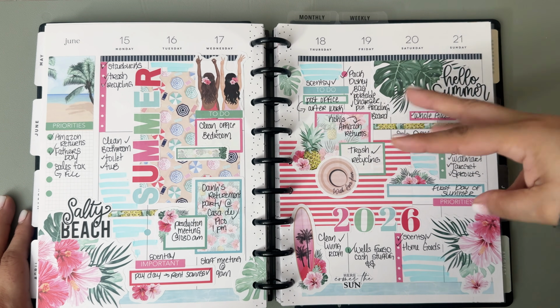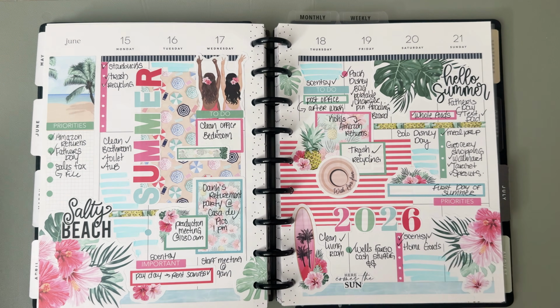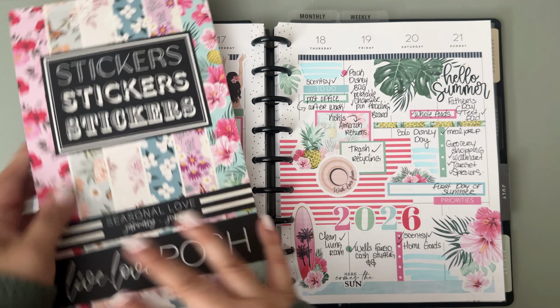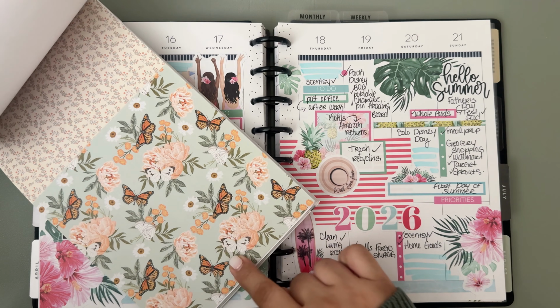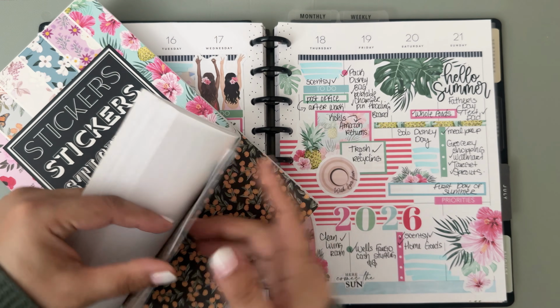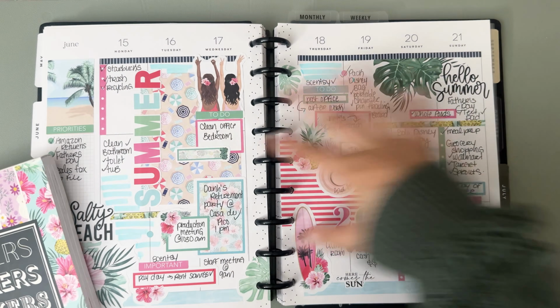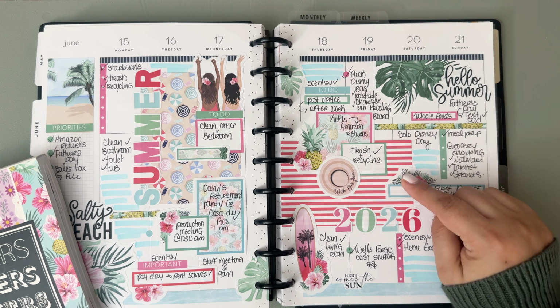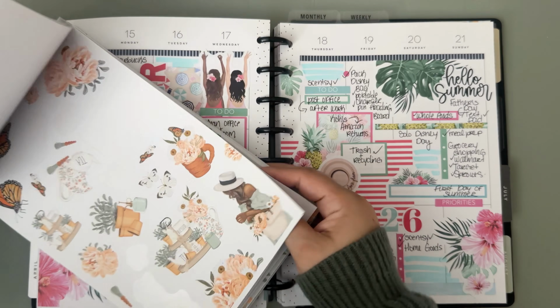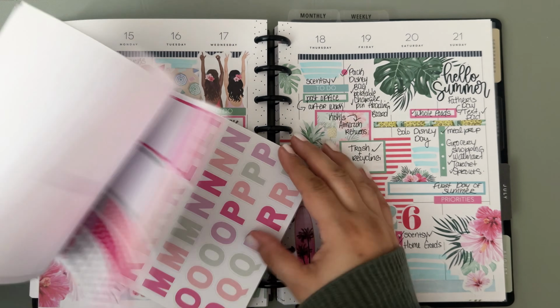This is the first week of summer 2026. This book right here is so much fun to use because it has these really cool sticker scrapbook paper in here that you can layer. So I really like the different patterns that are in this book and the layering that I can do. Also, there are great layered boxes. Let me see if I can find a section I haven't used.